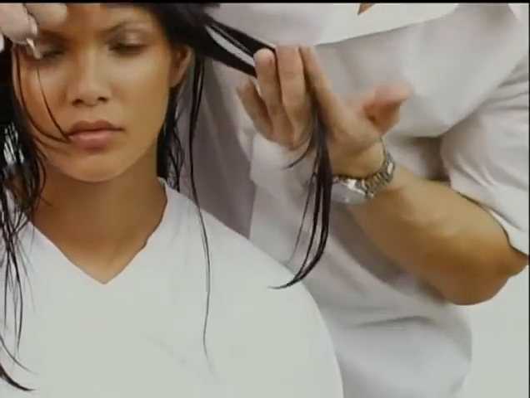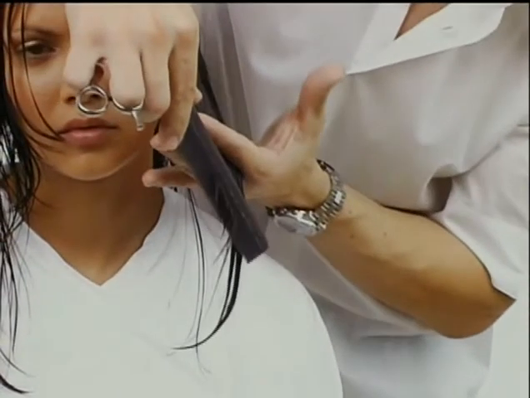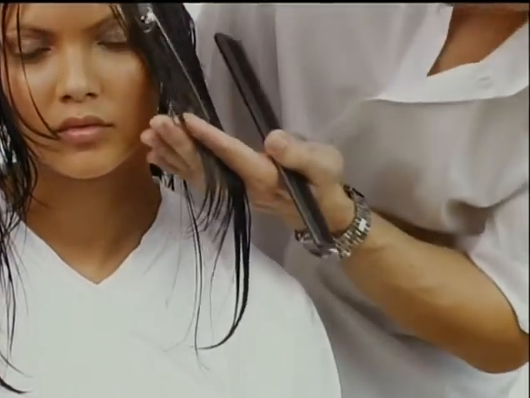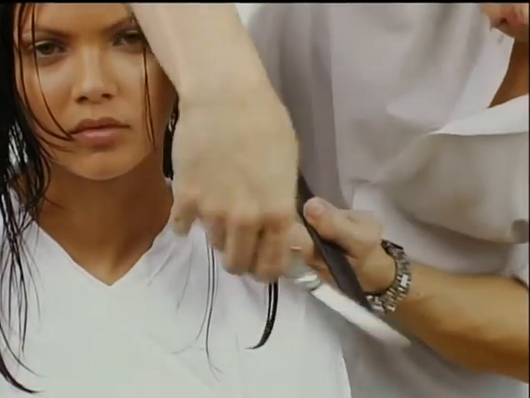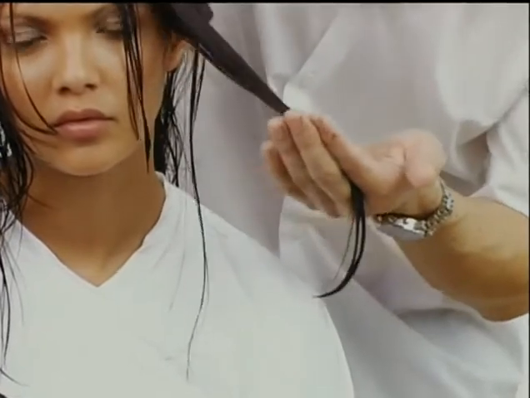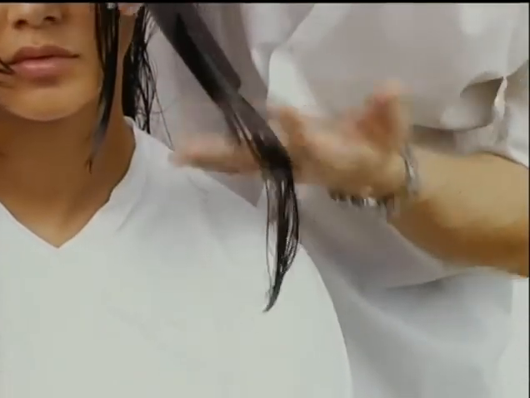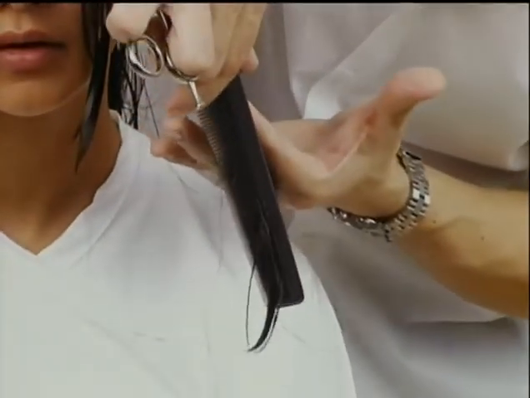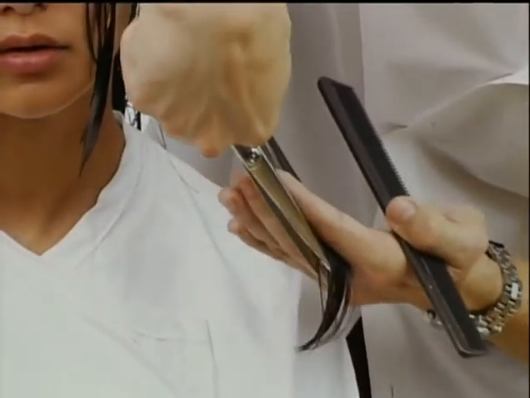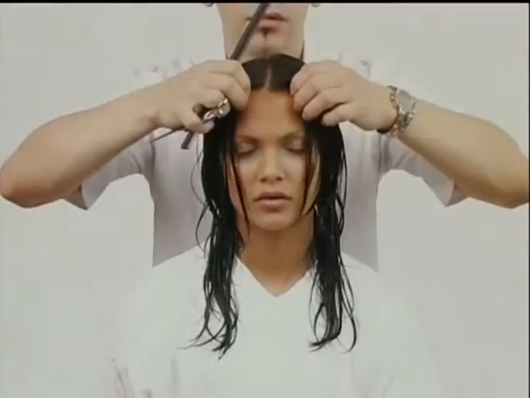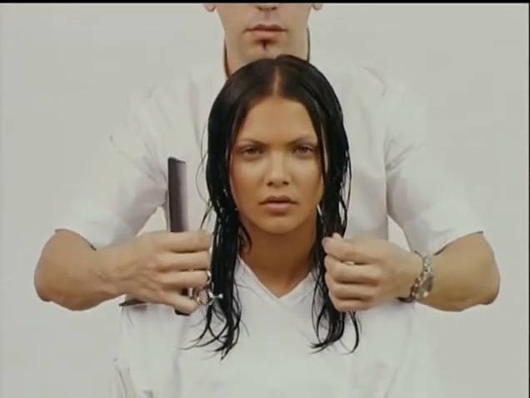Use exactly the same technique on the opposite side, only this time stand behind the shoulder instead of in front. This will allow greater control of the line being cut. Check balance.